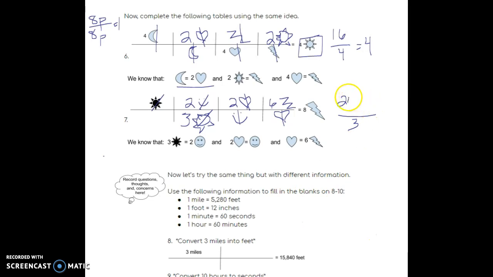24 divided by 3. 24 divided by 3 is 8 all day, every day, right? All right, so then we're going to do a few more. This will go on the next page for you.